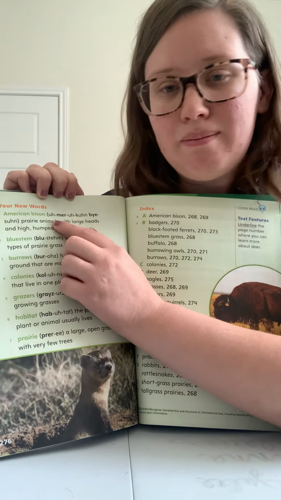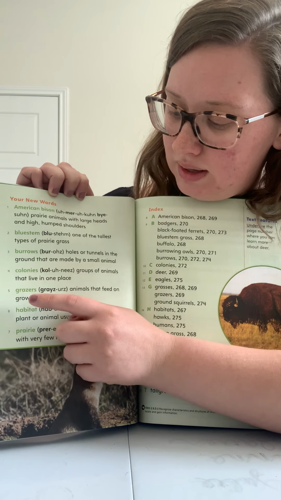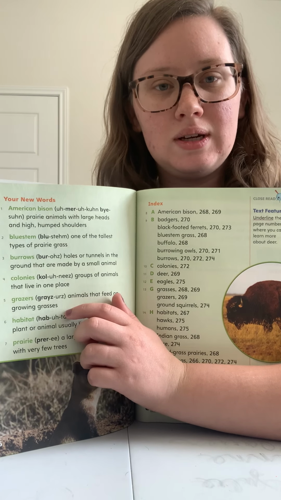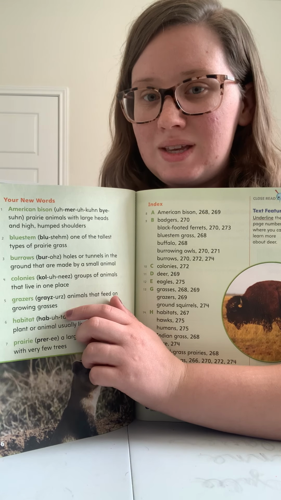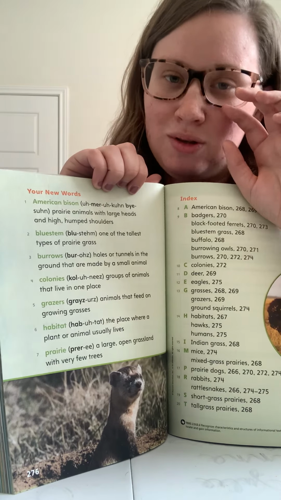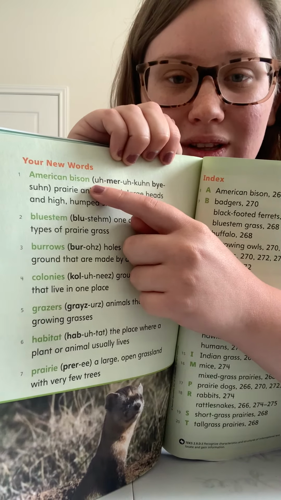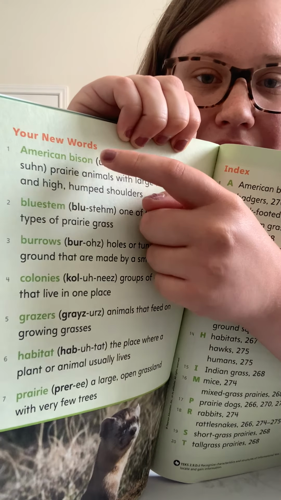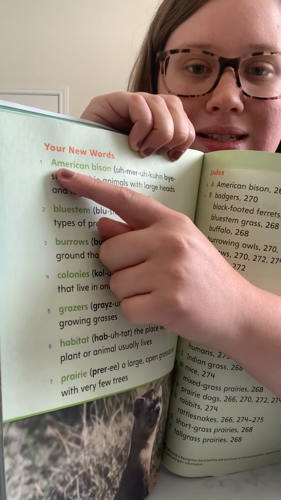We have American bison, blue stem, burrows, colonies, grazers, habitat, and prairie. We have looked at some of those words whenever we did our vocabulary on Monday, but some of these are actually new. And I actually want to mention, because I was reading with my dear friend Kayla the other day, and she was trying to sound out the words in these parentheses. See this parenthesis right here? It's kind of like a giant comma. This is how you can help sound out this word.